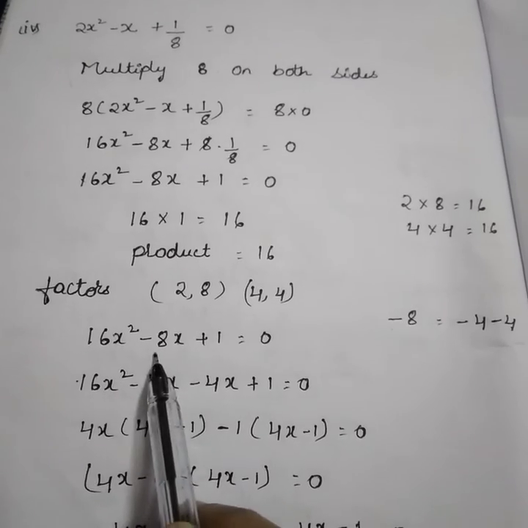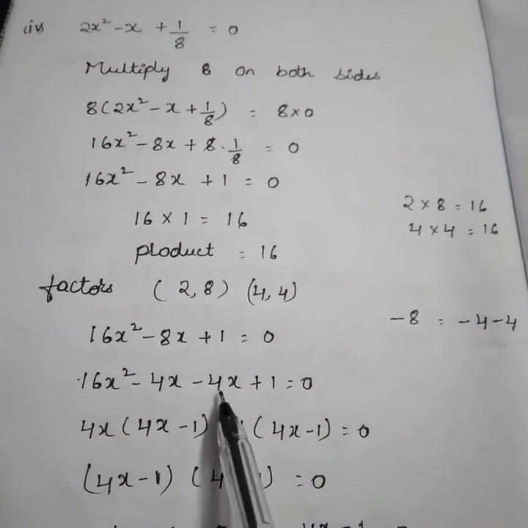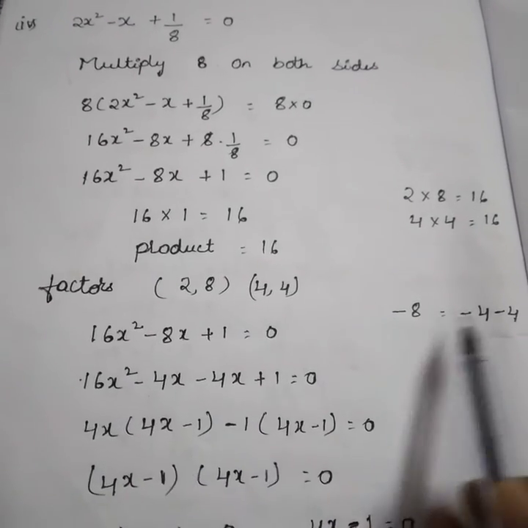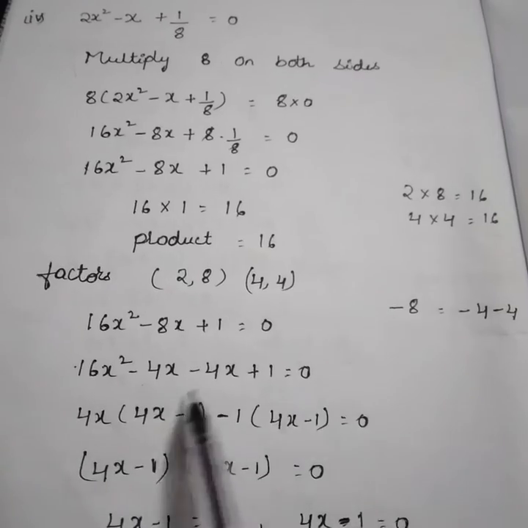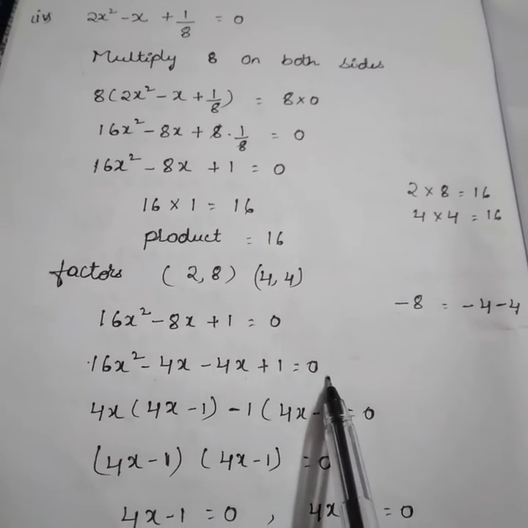So minus 8x can be written as minus 4x minus 4x. So 16x square minus 4x minus 4x plus 1 is equal to 0.